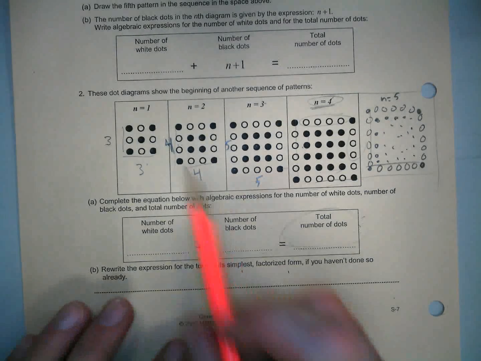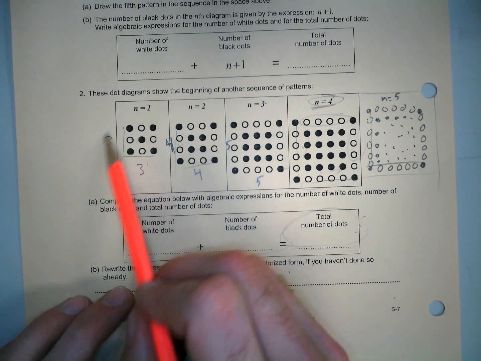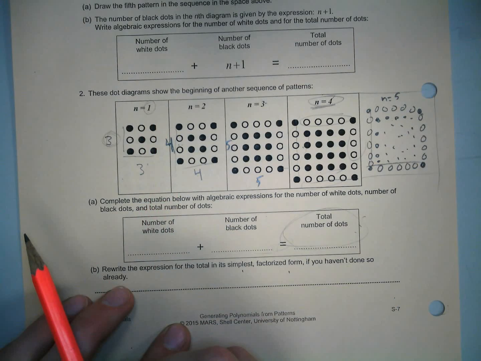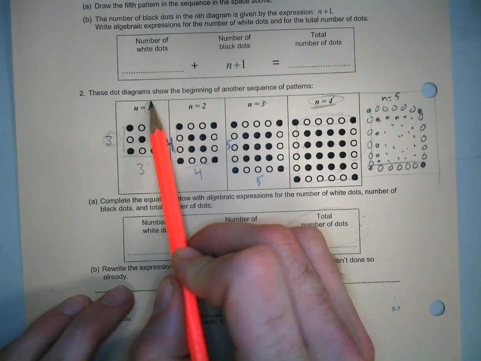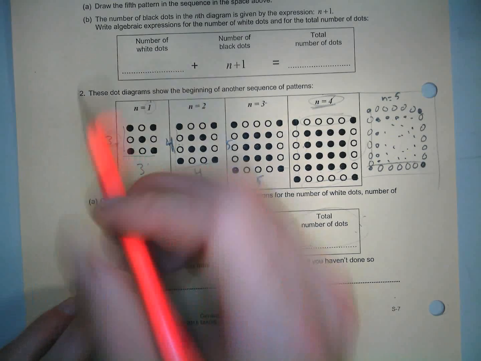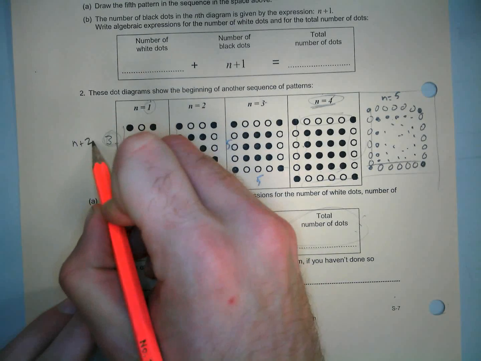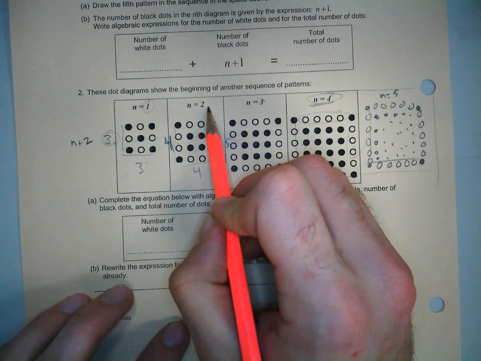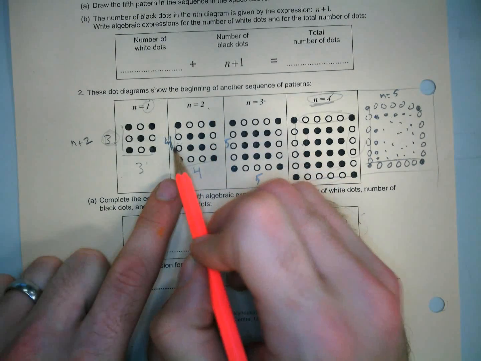I think you probably noticed the pattern. The length of a side is 2 more than the pattern number. So if n is 1, the side is 3, or n plus 2. If n is 2, the side is 2 more than that, or n plus 2.